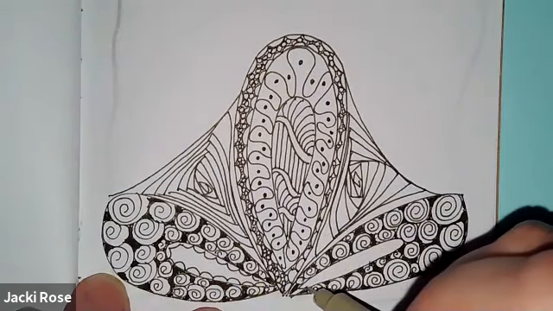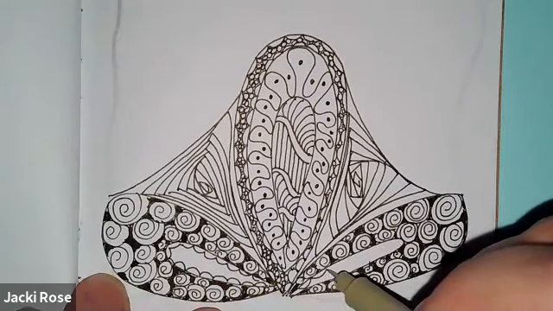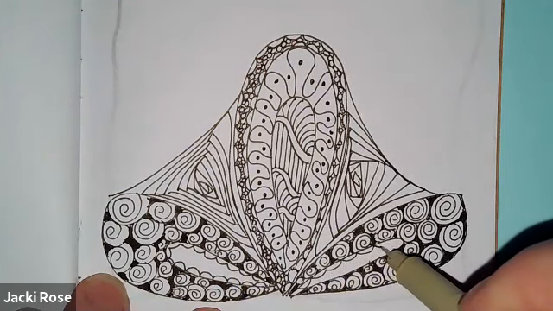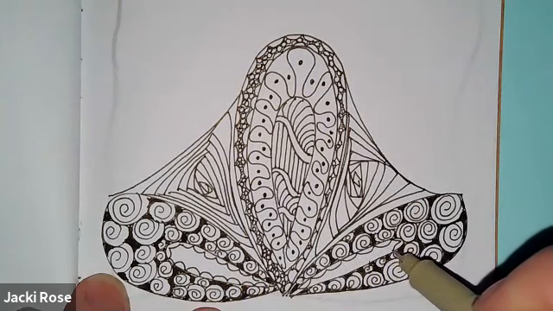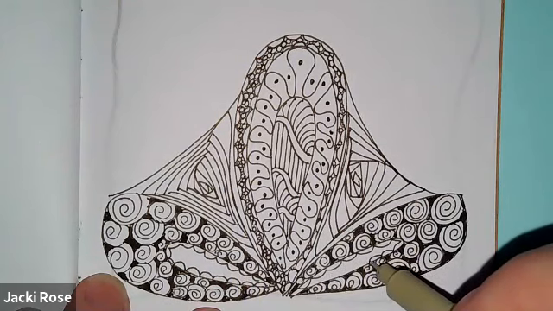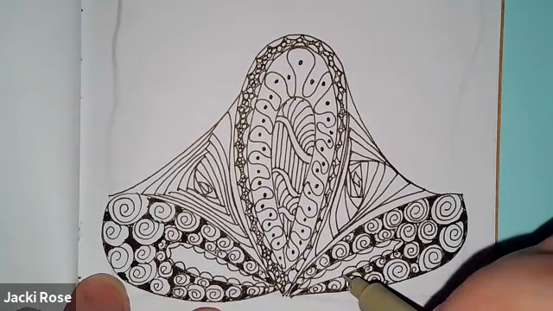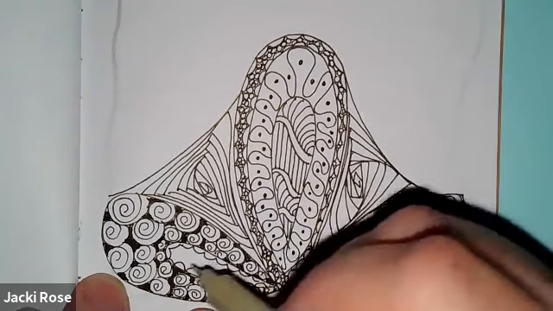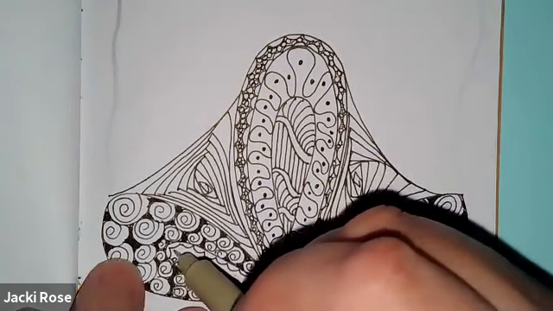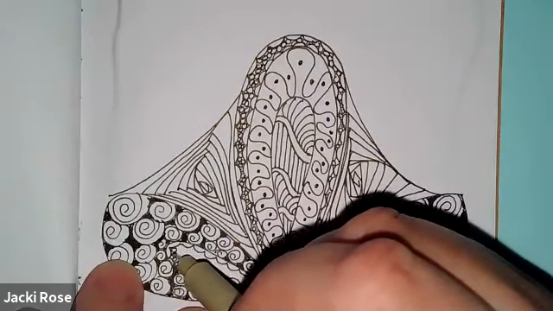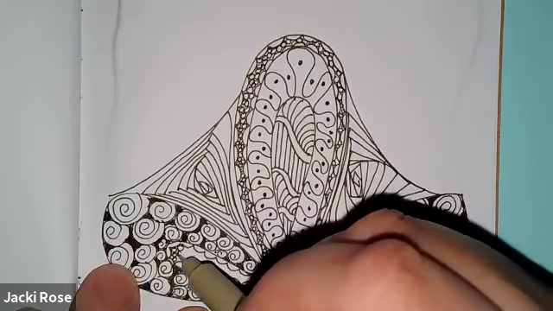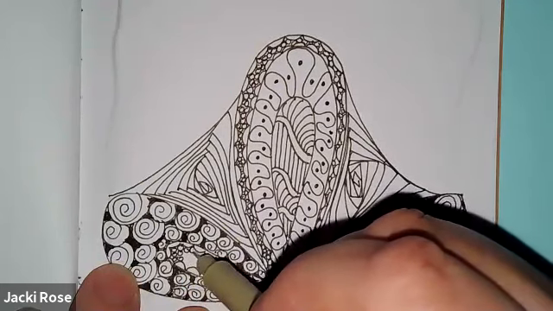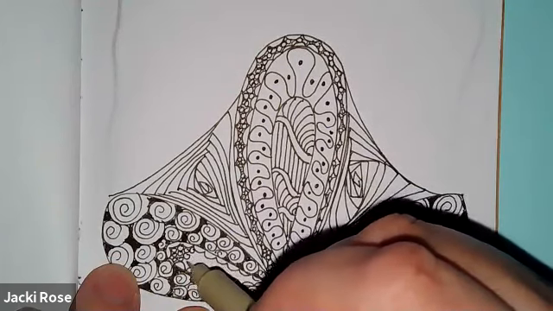And do that on both. And then on the inside, we'll just put in these little round orbs or circles, imperfect, different sizes, focusing on each stroke.